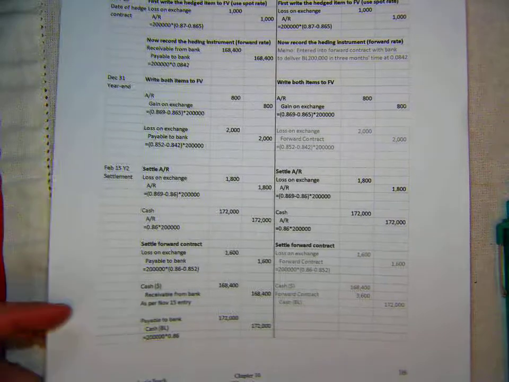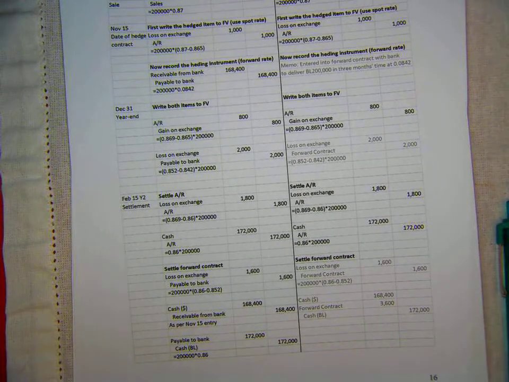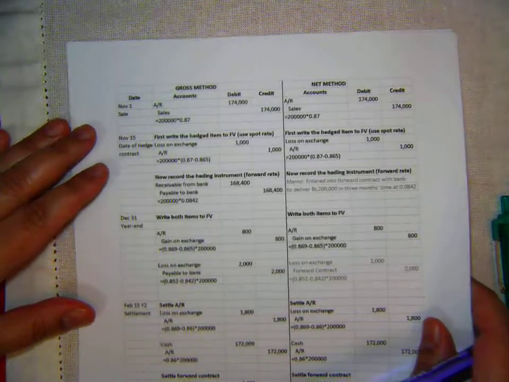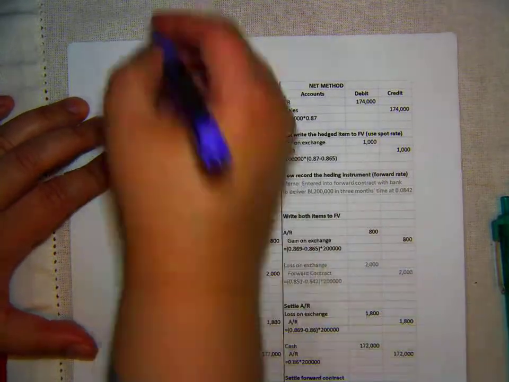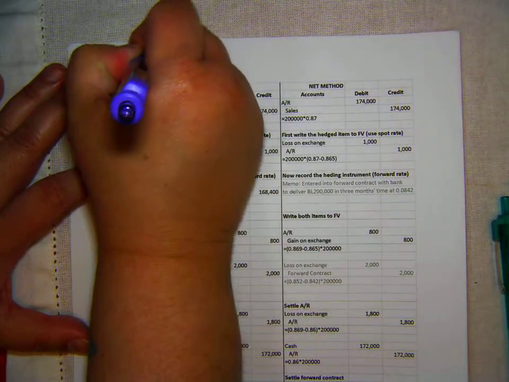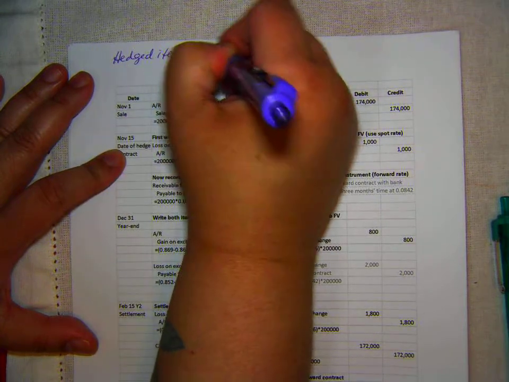If you look on page 16, this is what we're kind of talking about. The hedged item is recorded right away.